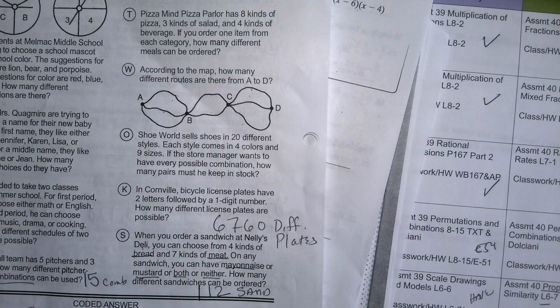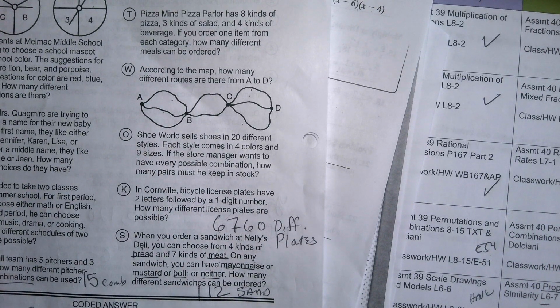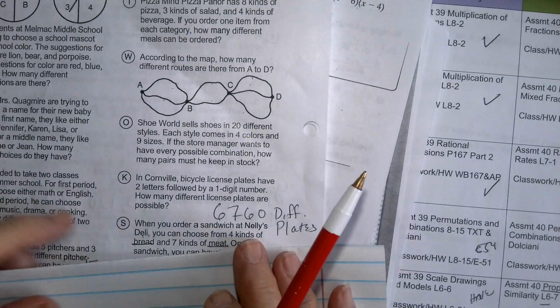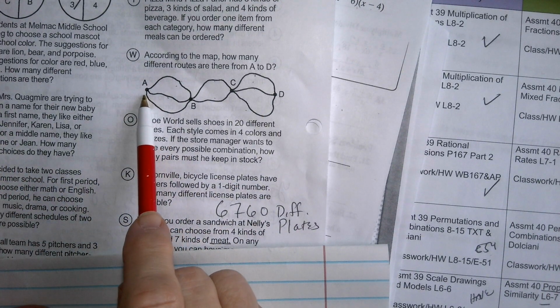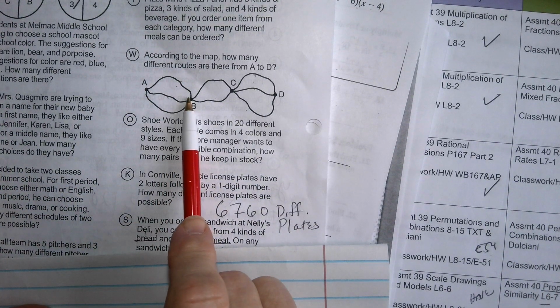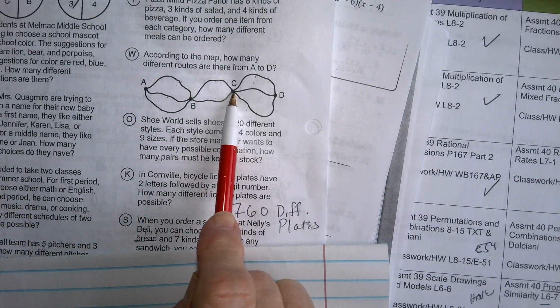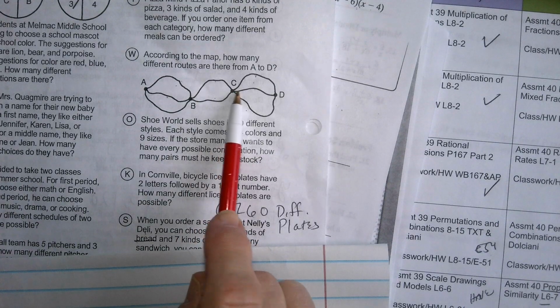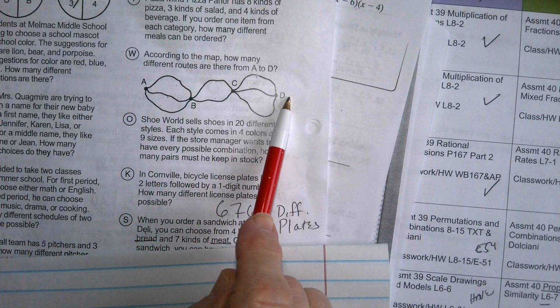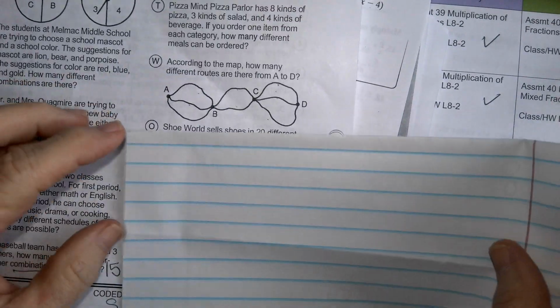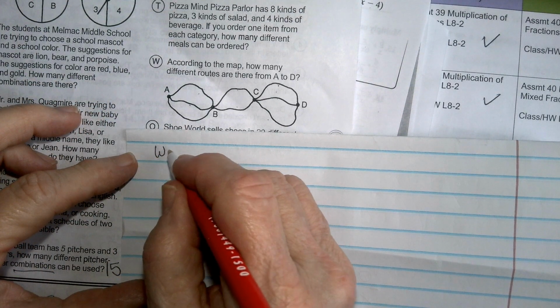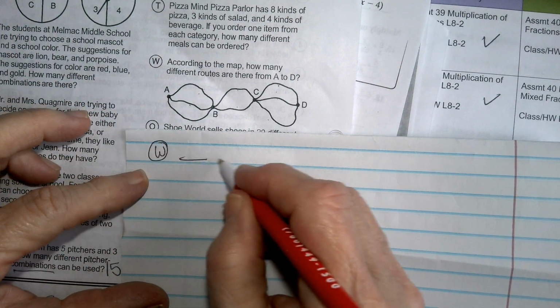A to B is one city. B to C is 2 cities. Going from C to D is how many cities? 3. So you should draw 3 lines.